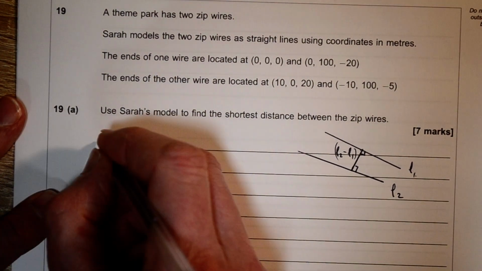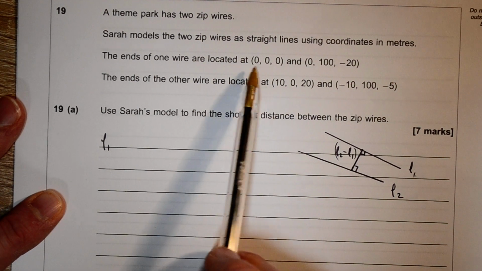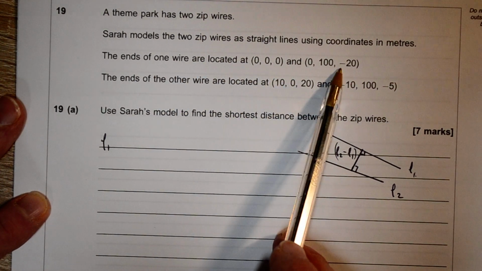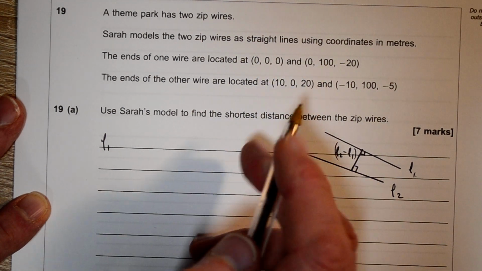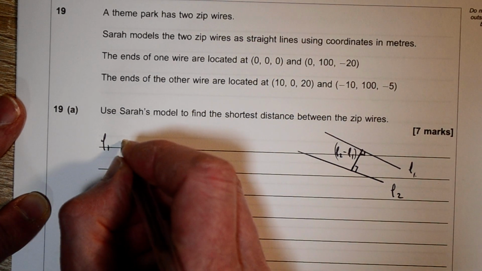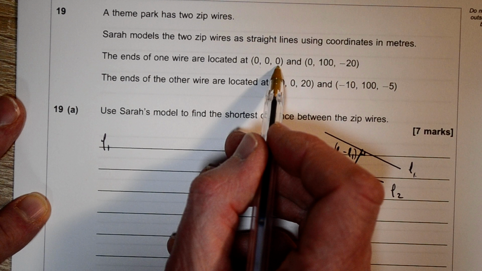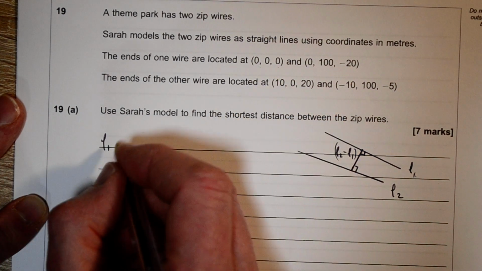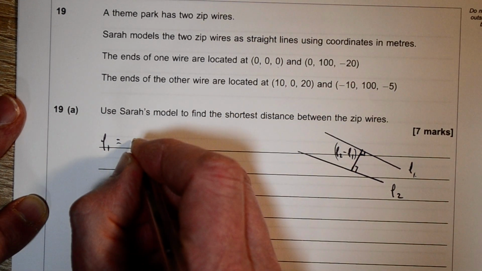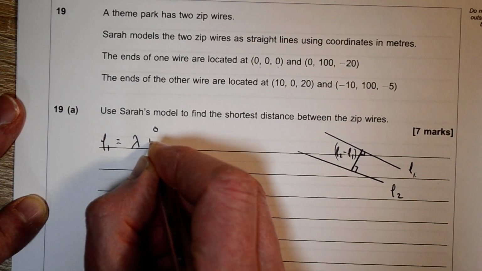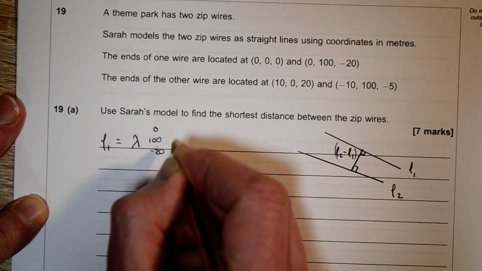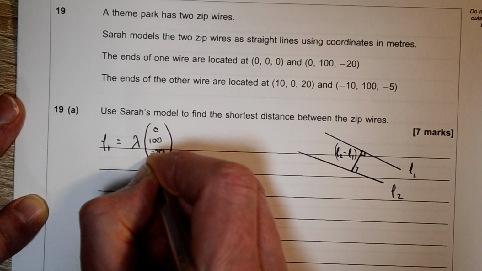So line 1: the difference between these is going to be just 0, 100 and minus 20. If we use 0, 0, 0 as our position vector on the line, then that equals, let's call it lambda as our constant, times the direction vector, as line 1.